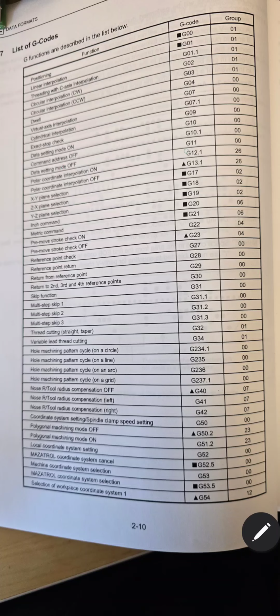Common address G11, group 0. Data setting mode off G12. G12.1 group 24, polar coordinate interpolation on.